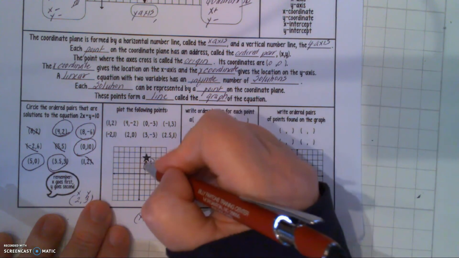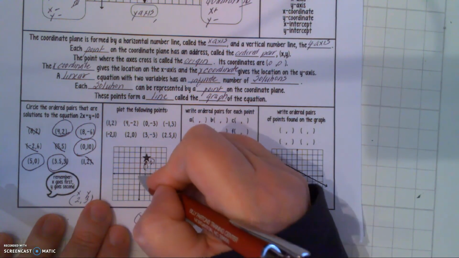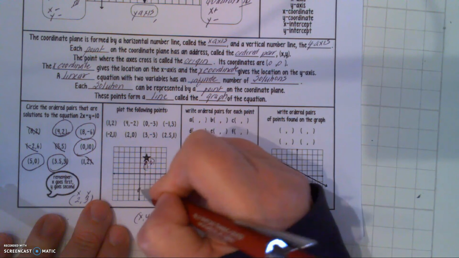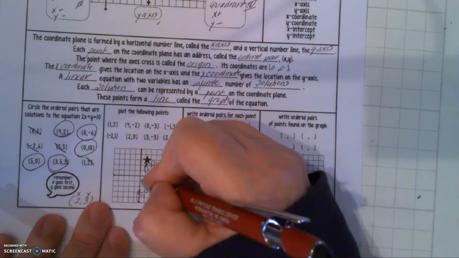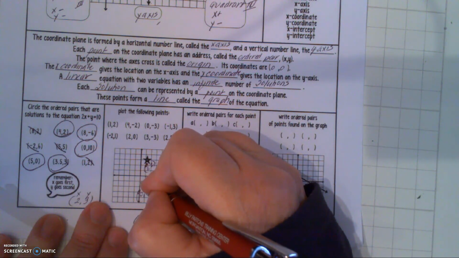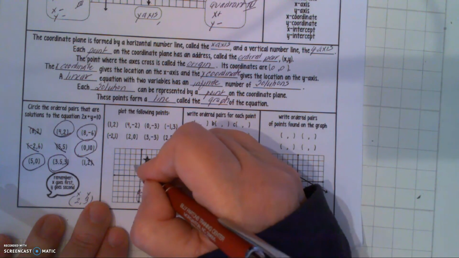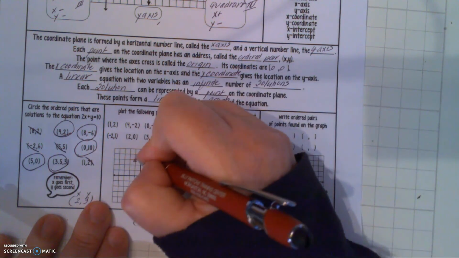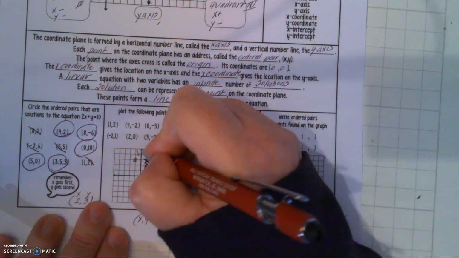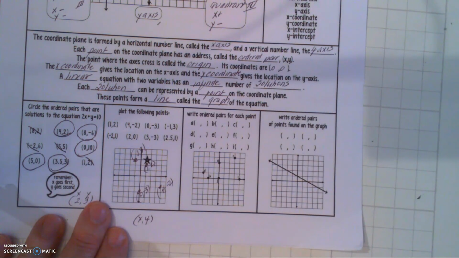Okay, 0, negative 3, 1, 2, 3. Okay, negative 1, up 3, 1, 2, 3, because we do x first. Negative 1, 3.